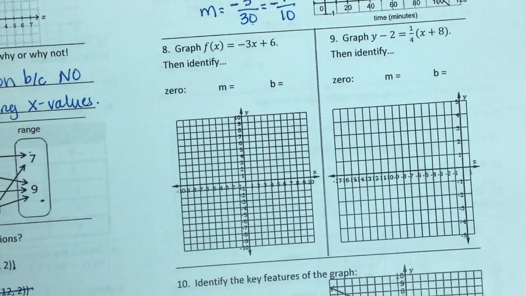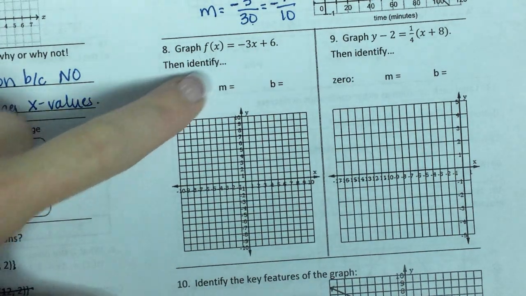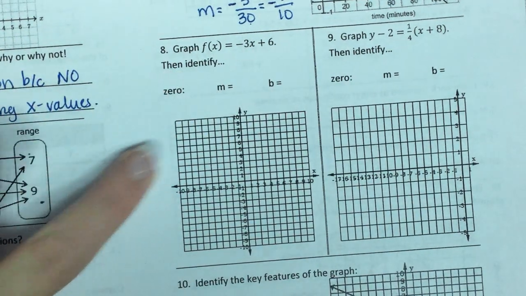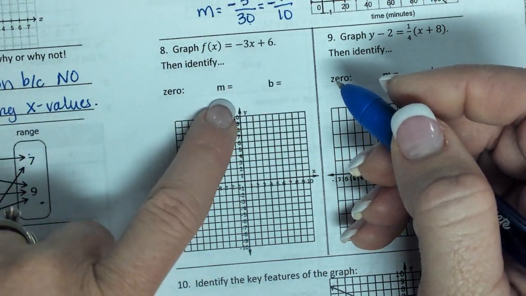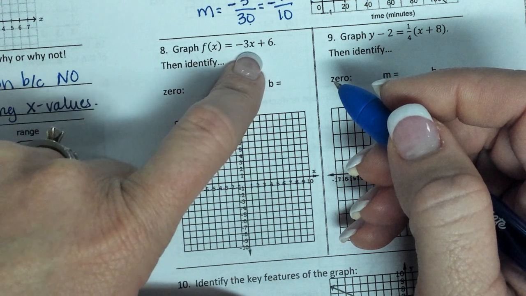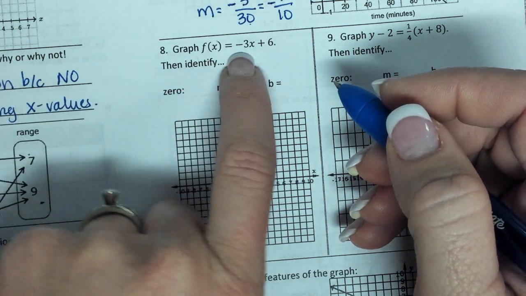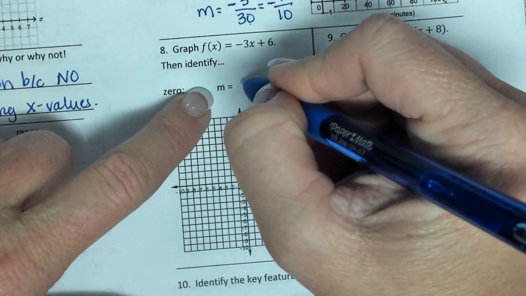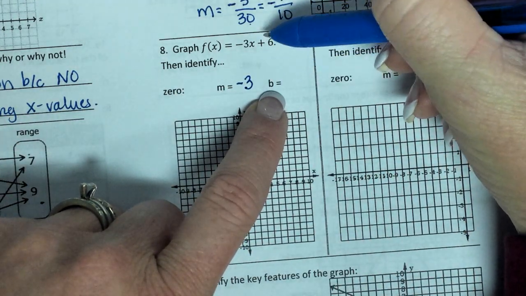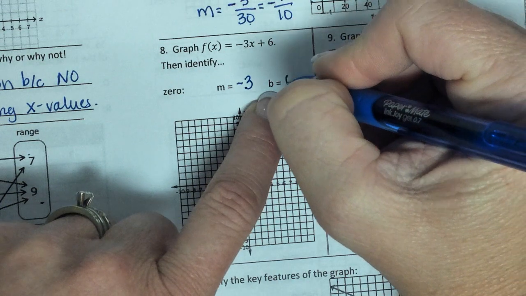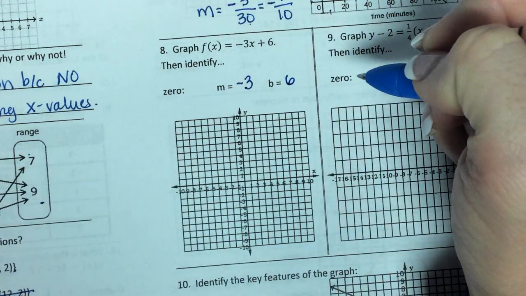Okay. Number 8. It says graph f of x equals negative 3x plus 6, and then it wants me to identify the 0, the slope, and the y-intercept. I know that I can identify my slope just by looking at the equation, because remember my slope is the value that's always attached to x, so it's negative 3. And then my y-intercept is always the lonely one out there by itself, so this one's going to be 6. And from here I can start graphing it.